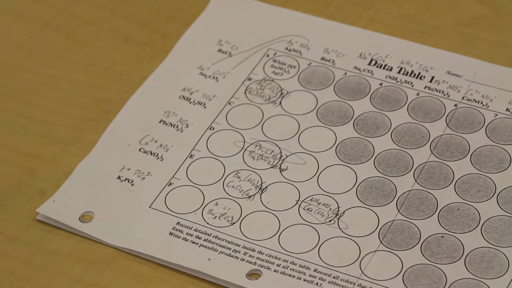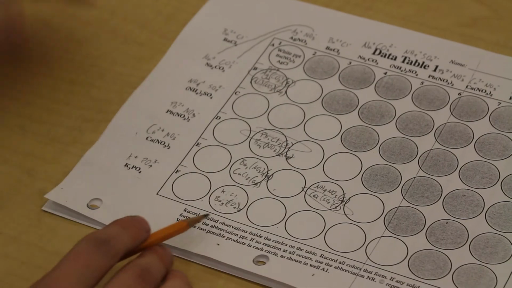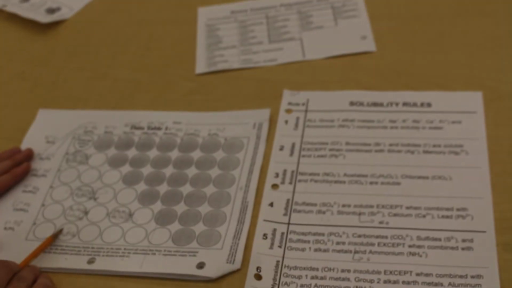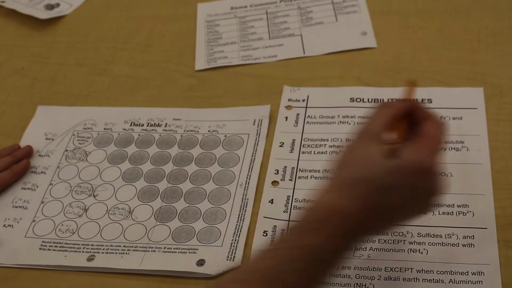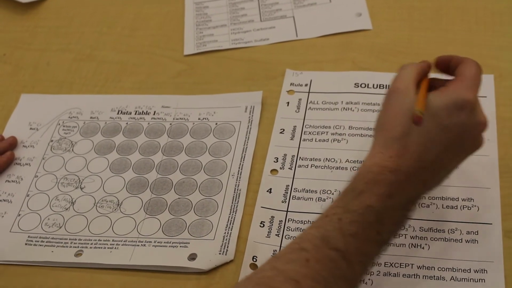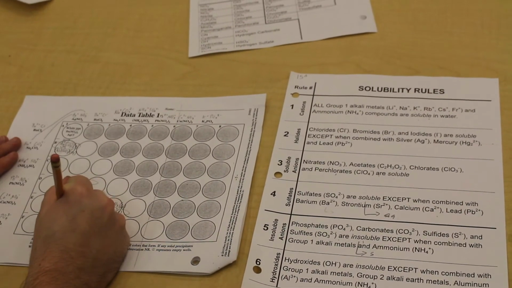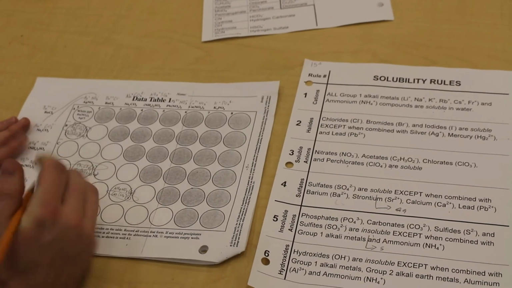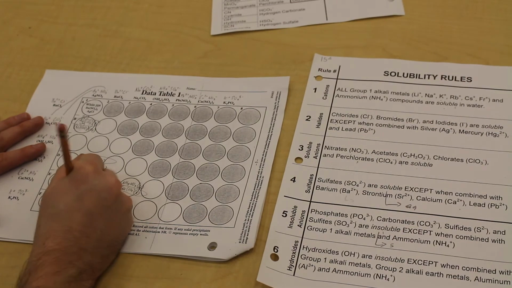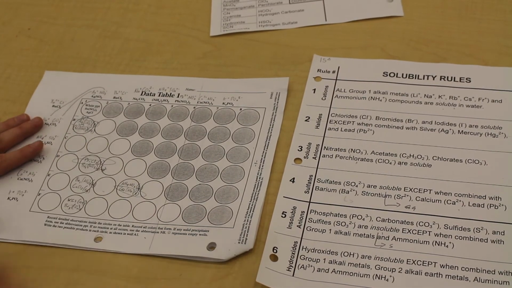The final step is to decide if either of these is a solid, because that means that it's a PPT. I use my solubility rules to figure that out. I'm looking for K or Cl in my rules. I see that K is in rule number 1 and it says it's always soluble. Soluble, remember, means aqueous. So I'm going to put an aq sign next to KCl. And this should be written really, they're together. K and Cl are together.